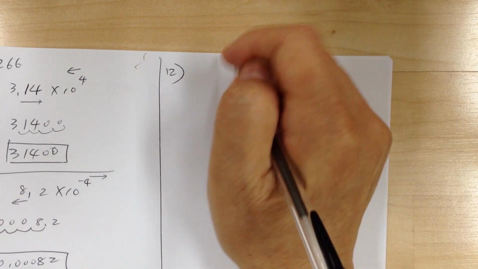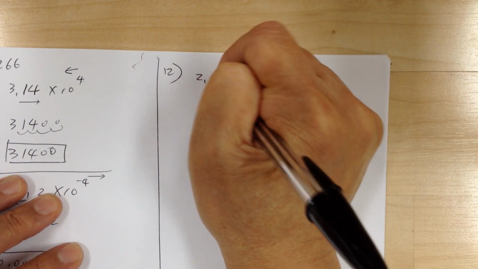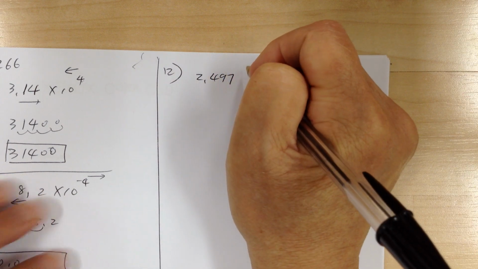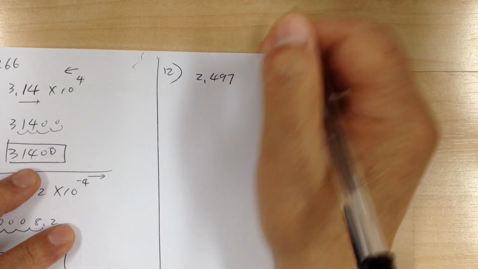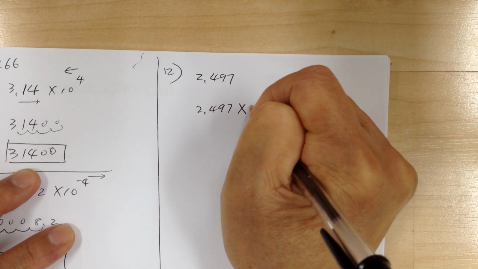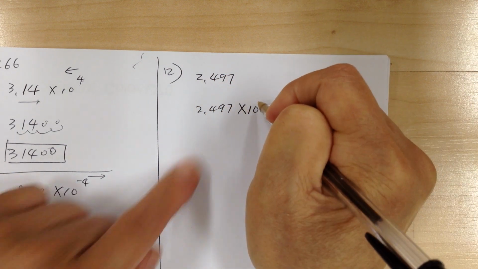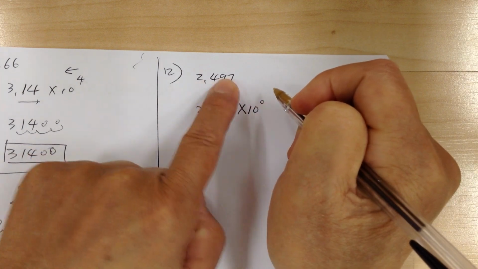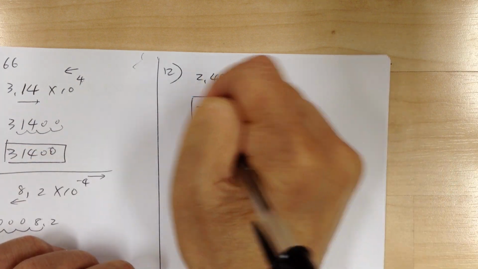Okay, number 12, we got 2.497. Okay, so this is already in the correct form already, so you don't have to do anything to it. But you have to put it in scientific notation form. So just go 0 because you don't have to move anything. So it'll be just 0. Okay.